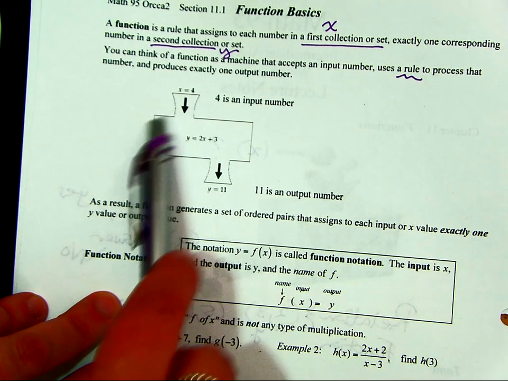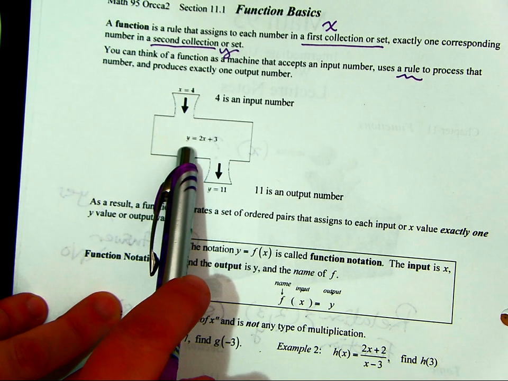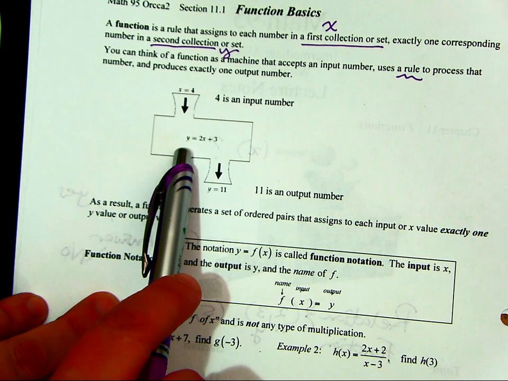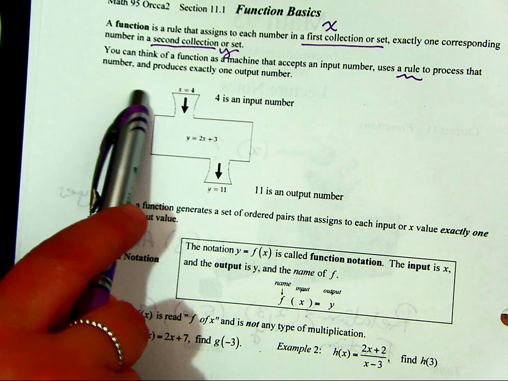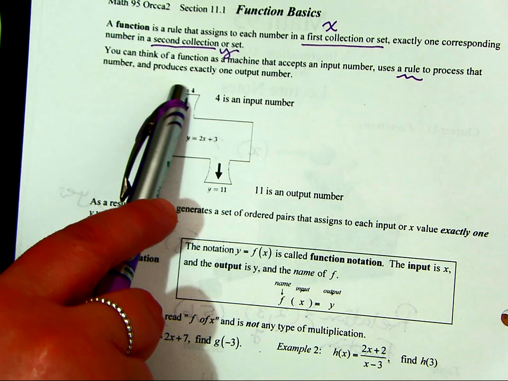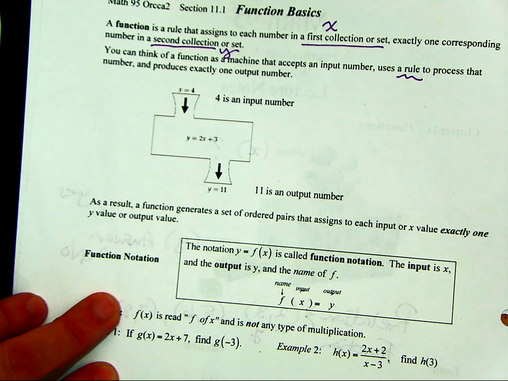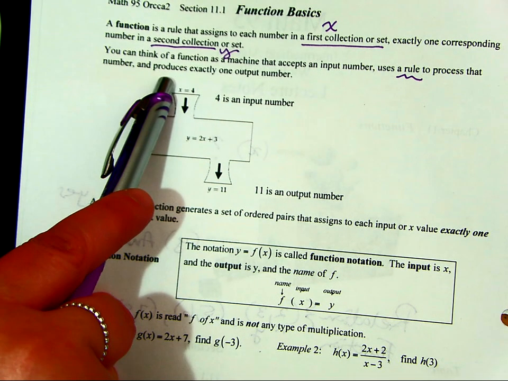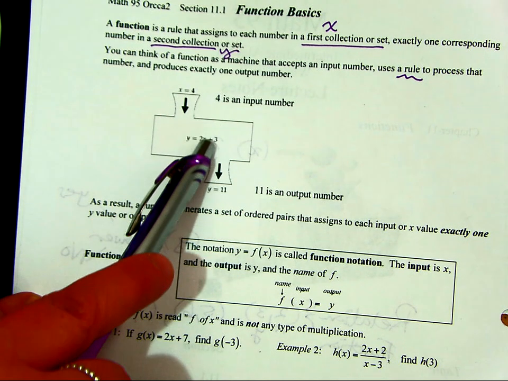Sometimes we might know what the rule is, and in this case, a rule could be an equation. It could also be a table of values. It could also be a graph, and we're going to look at all three of those different kinds. But here, if x is 4, that's our input. So my question would be, what y value corresponds to x is 4? When x is 4, what's y?